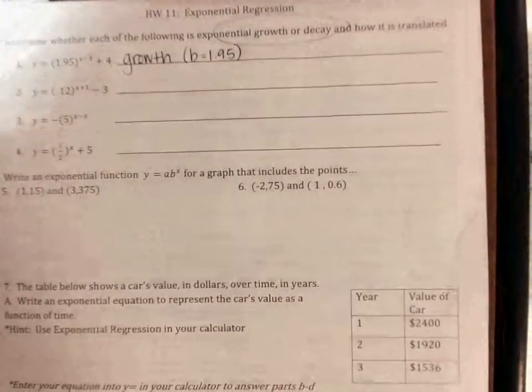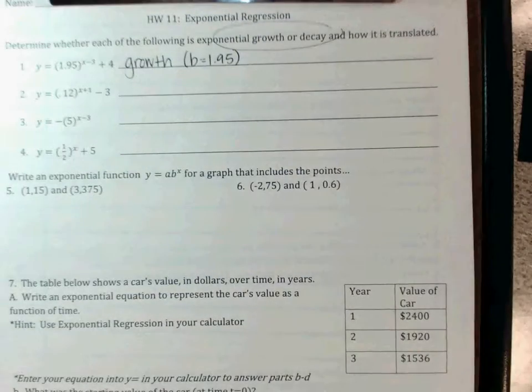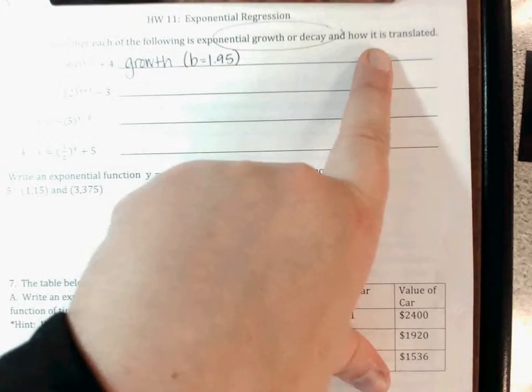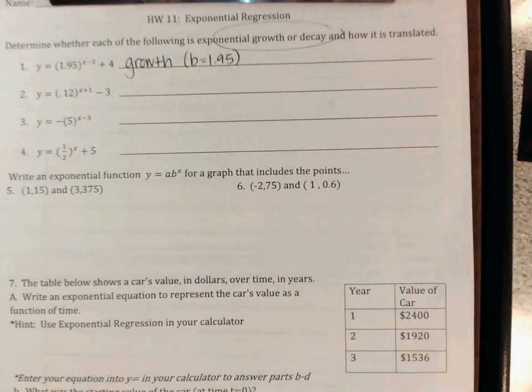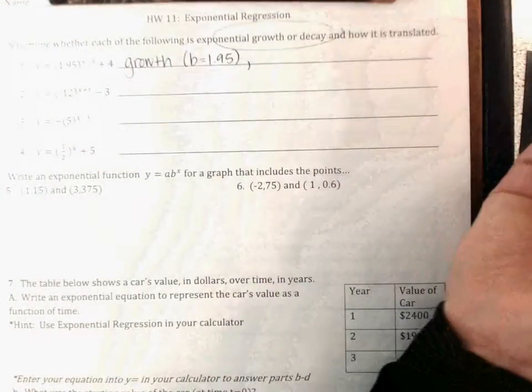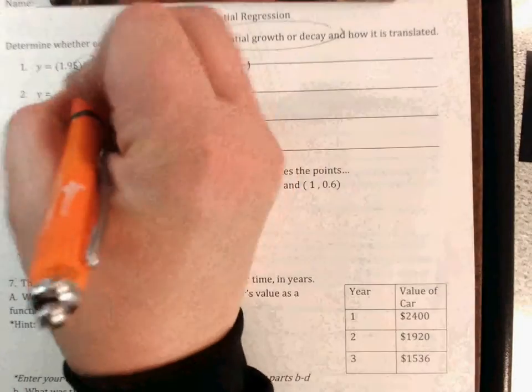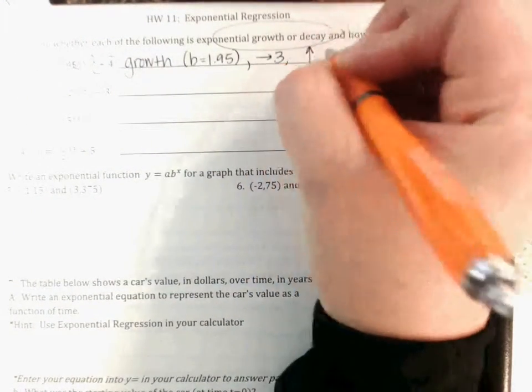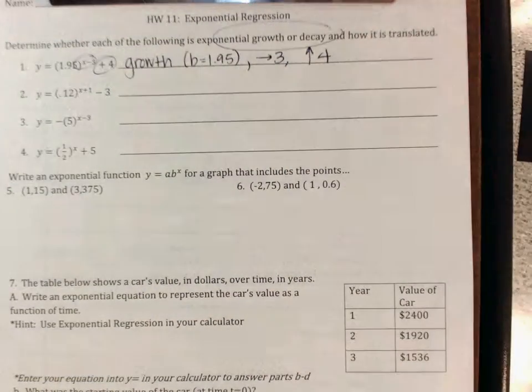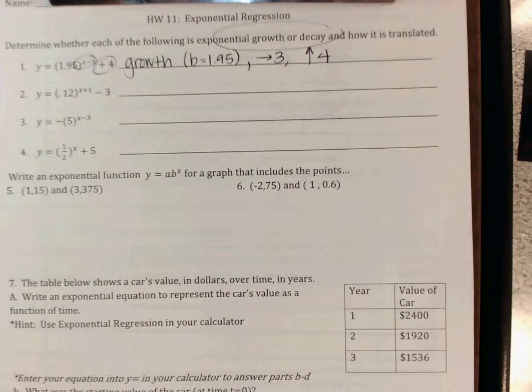And then it says to say whether it's growth or decay and how it's translated. So look at the number there at the top. It's a -3. Which way does that translate our graph? To the right 3, and then what about the +4? So right 3, up 4. And that's all you're doing up there.